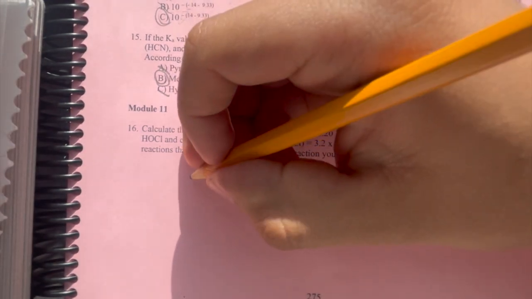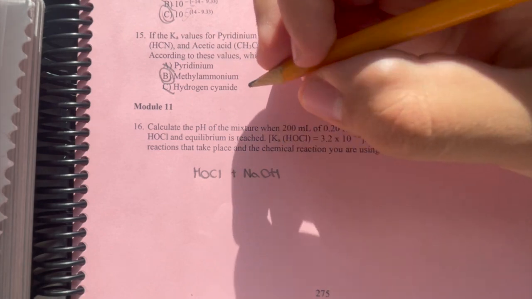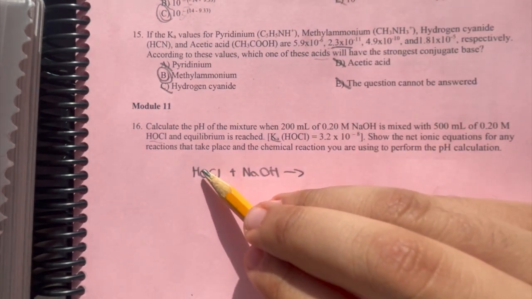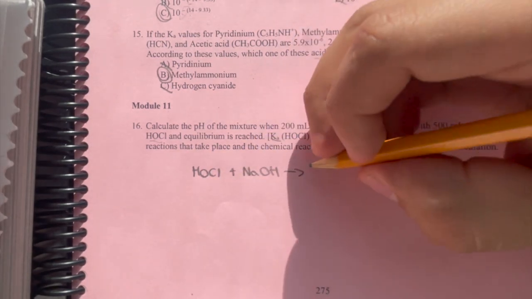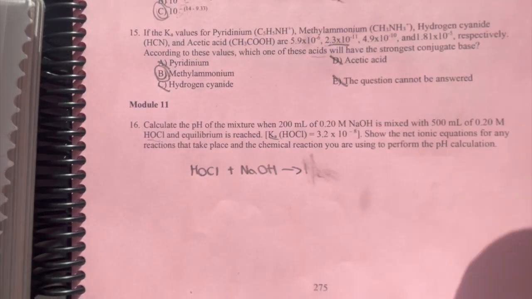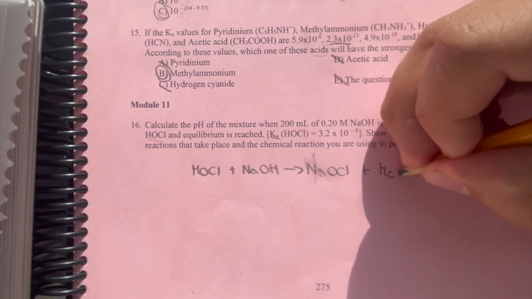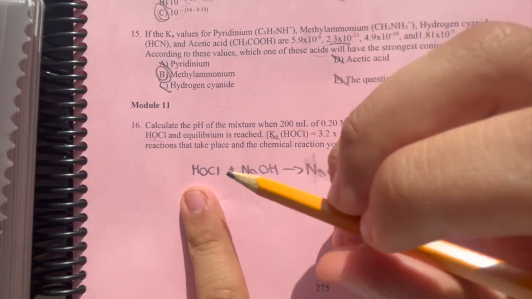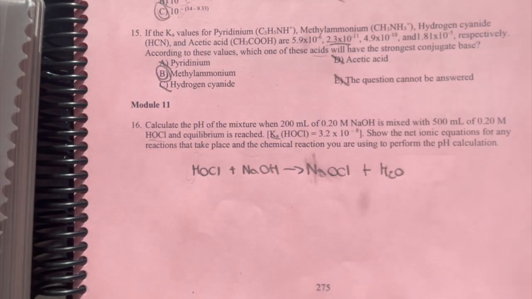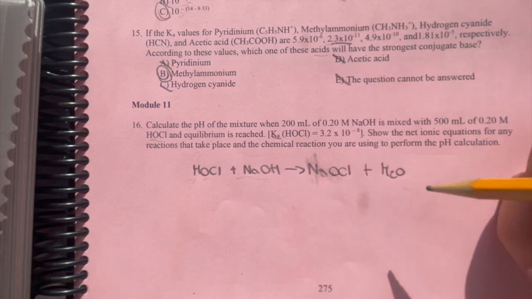So let's do that reaction real quick. We have HOCl plus sodium hydroxide. We know that this is an acid. HOCl is an acid because it has a Ka. Remember, acids donate. So we would produce water, and then it'll be sodium OCl. It's a double displacement reaction. This acid would donate its H proton, and the H proton would go to the OH and the sodium would go to the OCl. So it's NaOCl plus water.